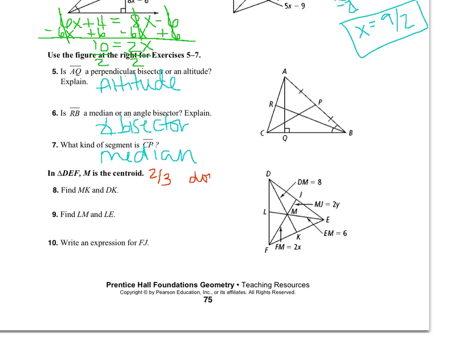Or double. Both of those things are important because I know that this larger piece, DM, is going to be double the smaller piece here. So if DM is 8, then I know that MK is going to be half of that. MK is going to be 4. And then DK, I'm using my segment addition postulate. I know that 8 plus 4 is going to be 12.